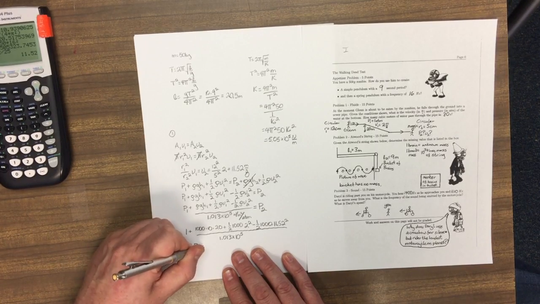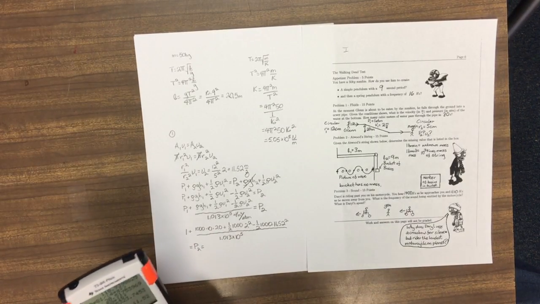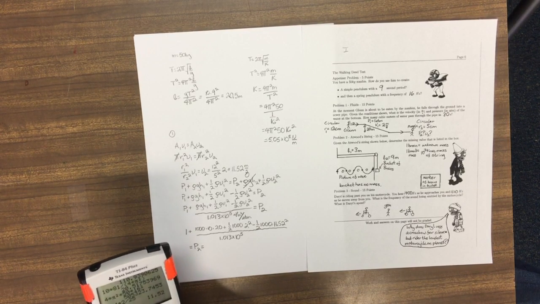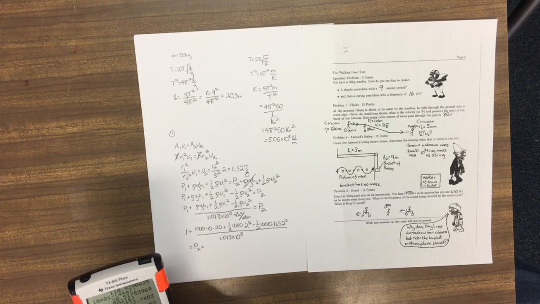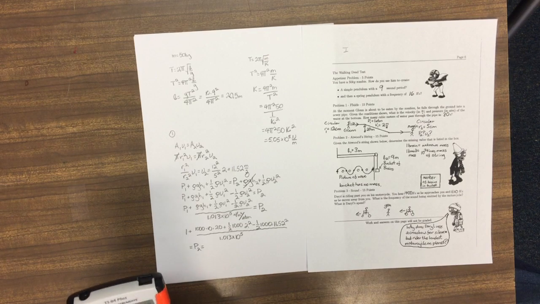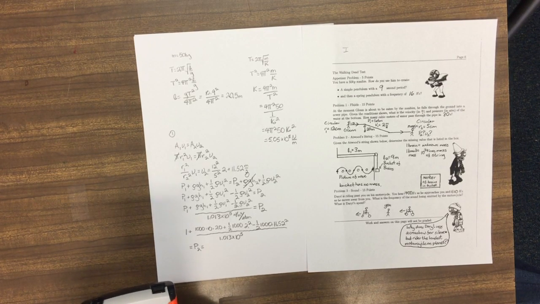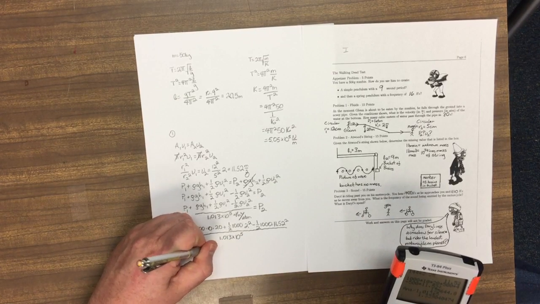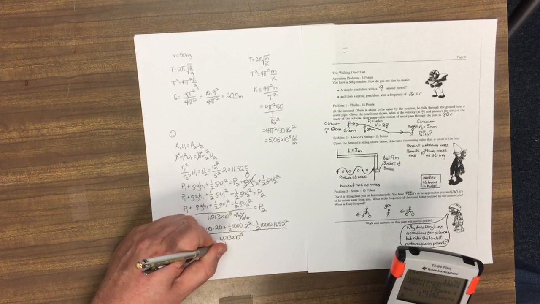This may end up being negative, but let's find out. 1,000 times 10 times 20 plus 500 times 4 minus 500 times 11.52 squared. Yay, positive, divided by 1.013 times 10 to the 5th: 2.34 atmospheres.